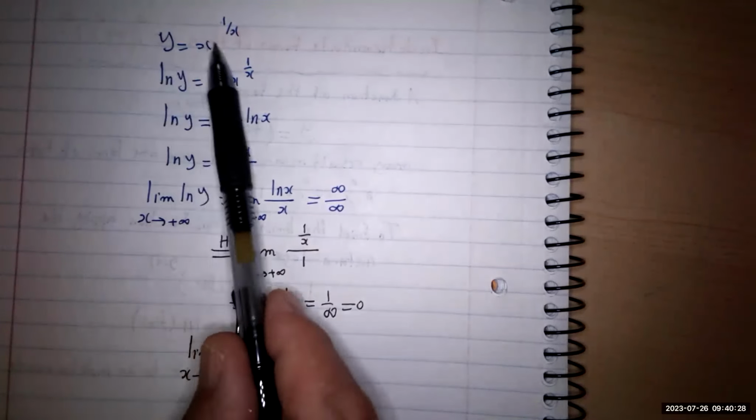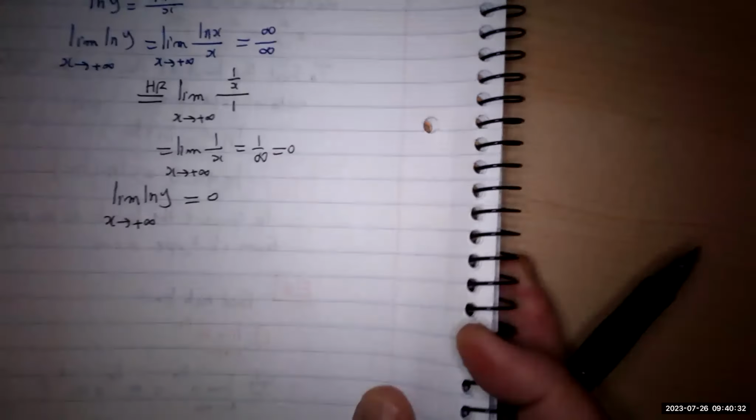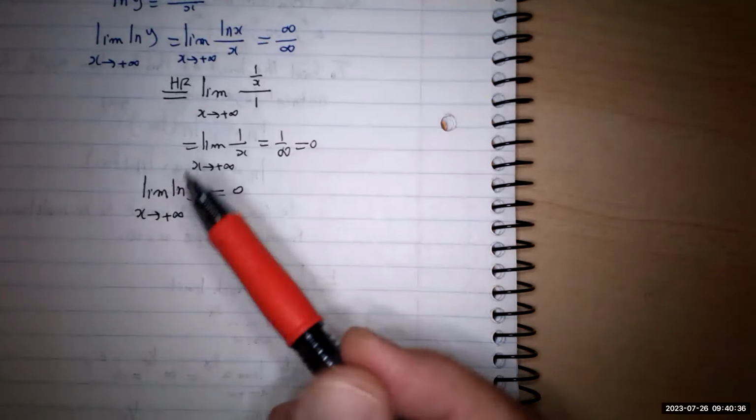But remember, you are interested in the limit of y, not ln y. There's a trick here that we're going to apply. The ln function is continuous, so we can take this limit inside.